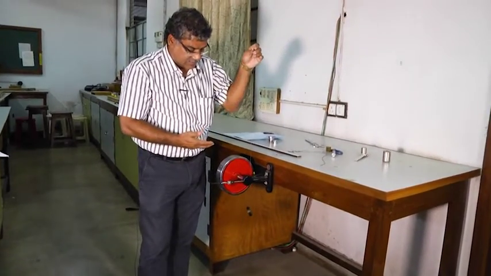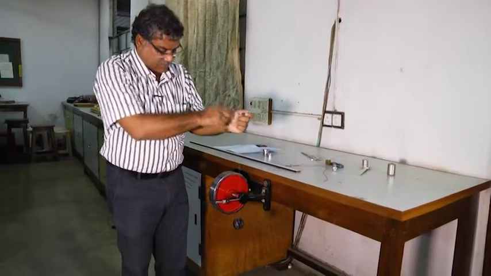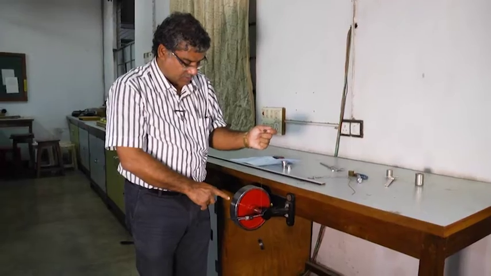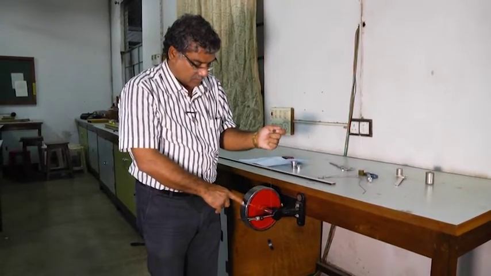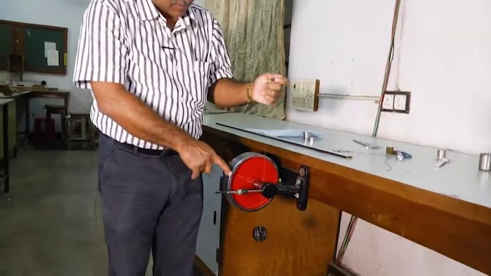If I take it at this height, what is the height of this mass now?